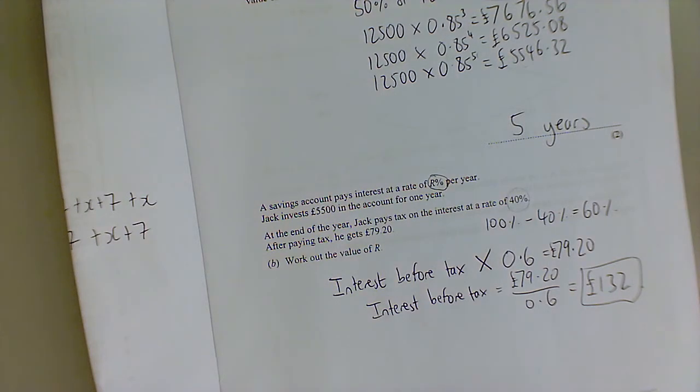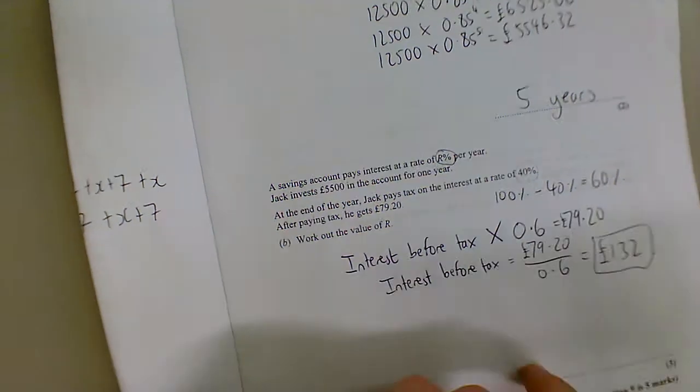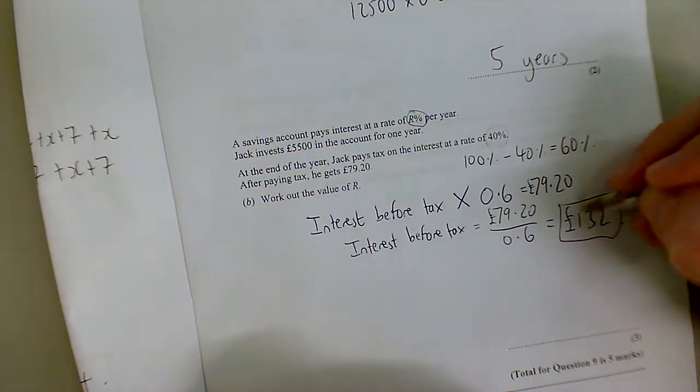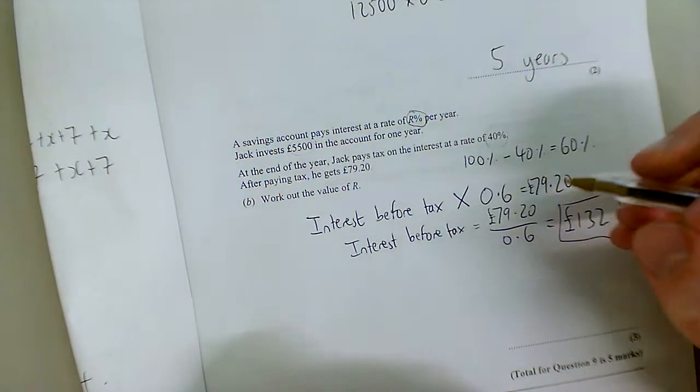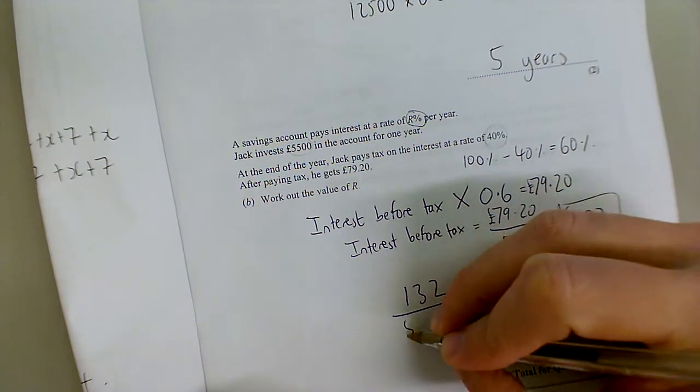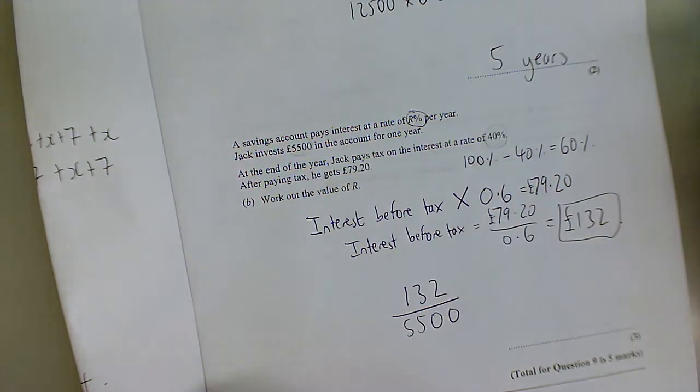Okay, now I did this a different way before. I'm just thinking of an easier method. Right, I'll tell you what, I think an easier way, because the way I was going to show it I think is a bit more complicated. If you want to know what percentage 132 is of 5500, let's first of all see what it is as a fraction of 5500. So as a fraction it would look like that.